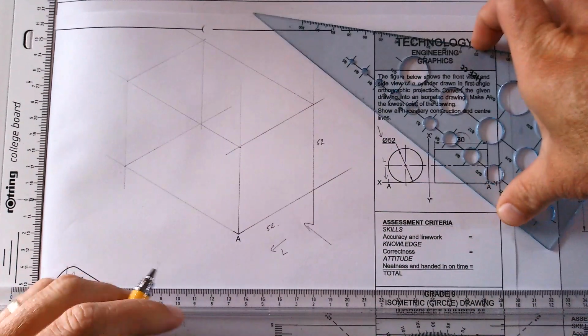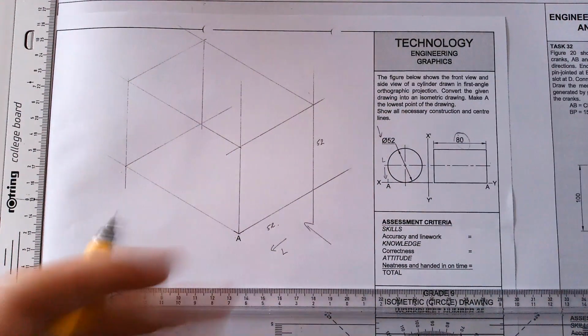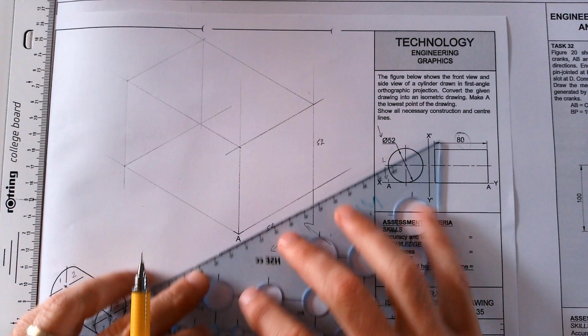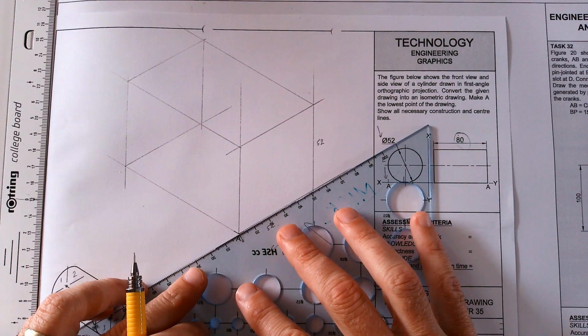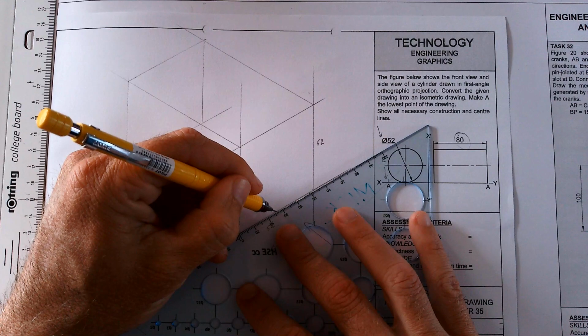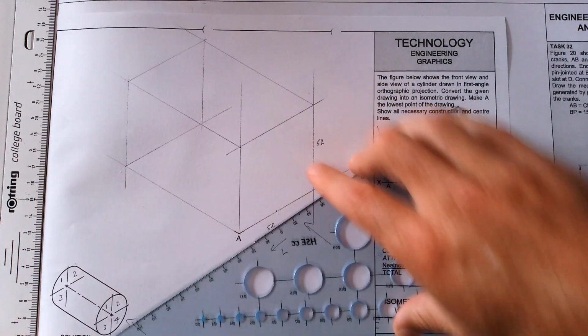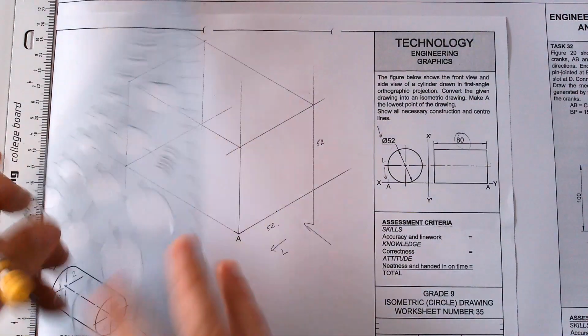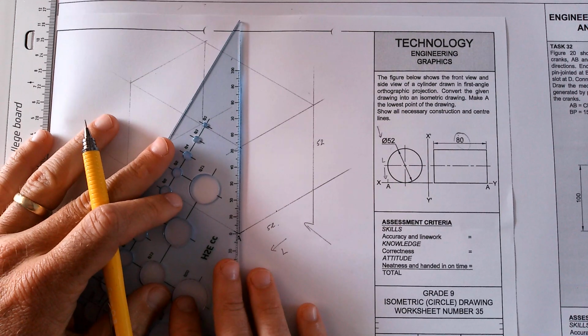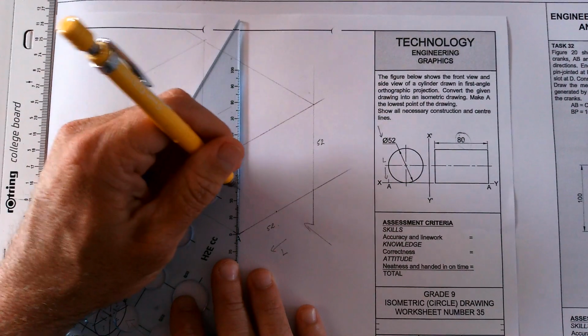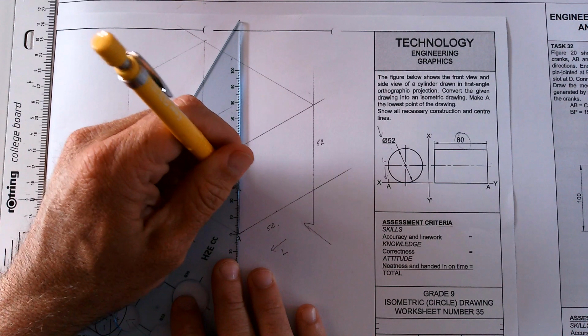So we're going to go half of 52 is what? 26. So I'm going to go 26 from A along the bottom, which is there, right? And I'm going to go 26 high along the, what we would call the height axis or x-axis. So there's 26 over there.